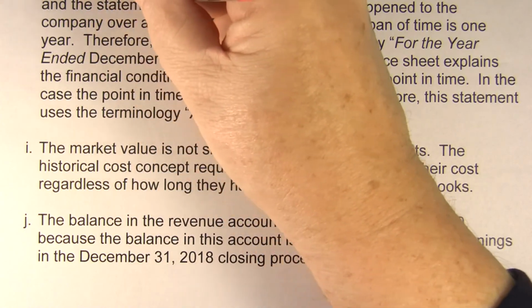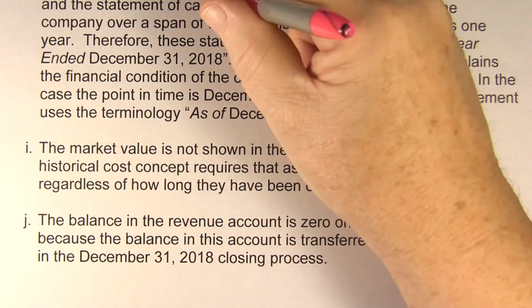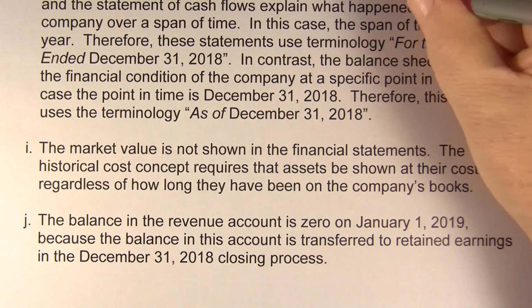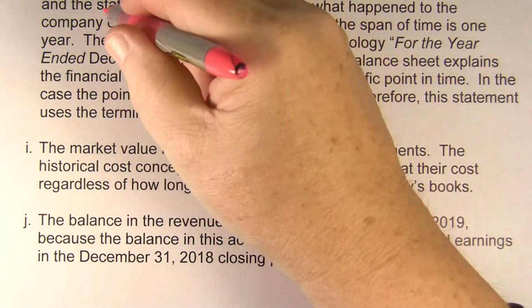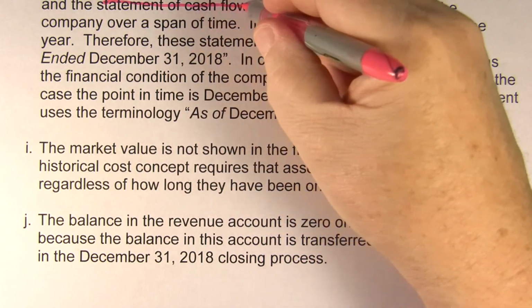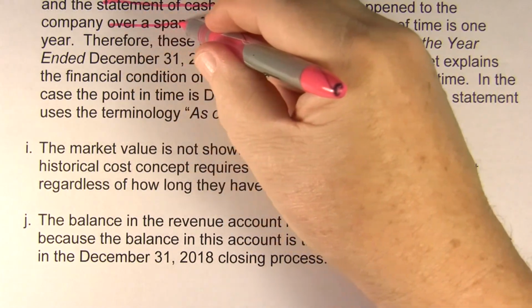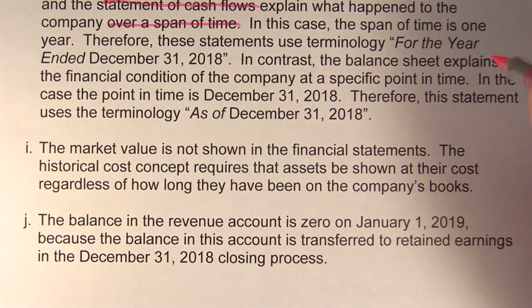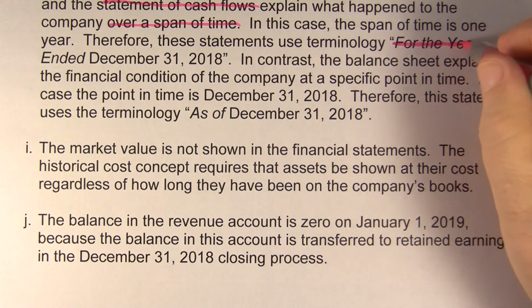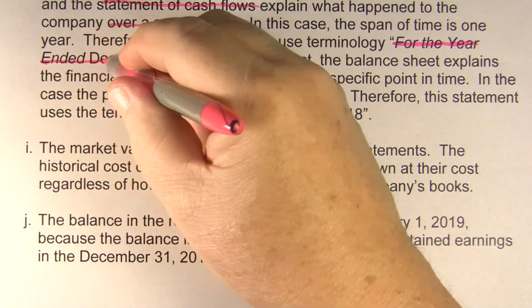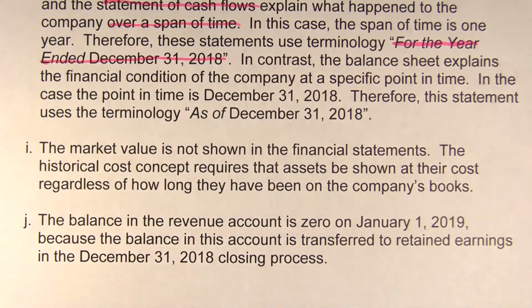The income statement, the statement of changes in stockholders' equity, sometimes called shareholders' equity, and the statement of cash flows cover a span of time, and therefore when you use them you say for the year ended. That's the important part.